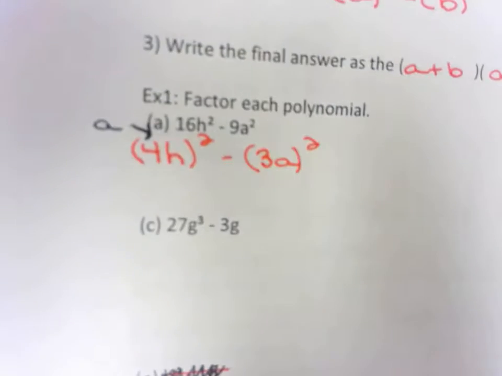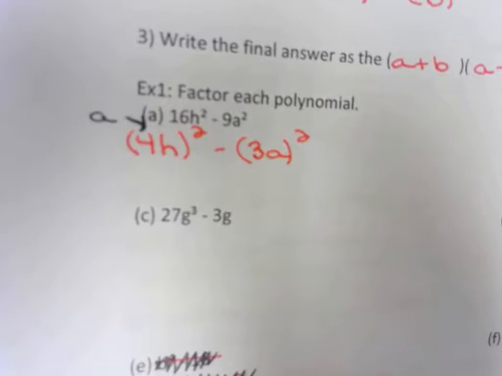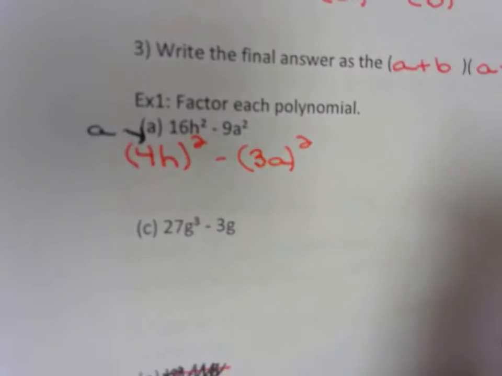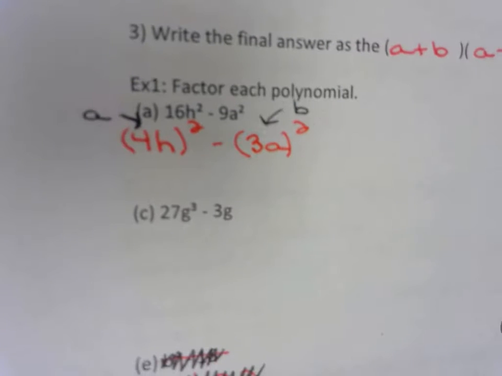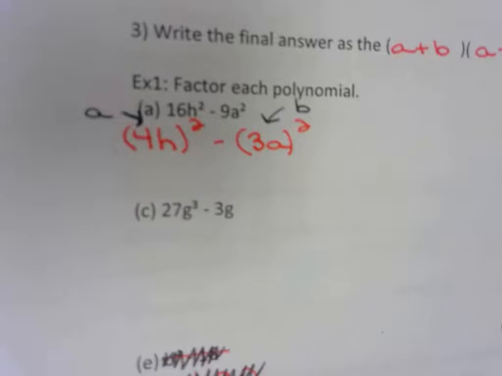Now this is your a. Whatever's in your first parenthesis is considered your a. Whatever's in your second parenthesis is considered your b. So when you go back and look at it through the steps and you see a minus b, a plus b, that's all I refer to. What's in the first parenthesis is a, what's in the second parenthesis is b.